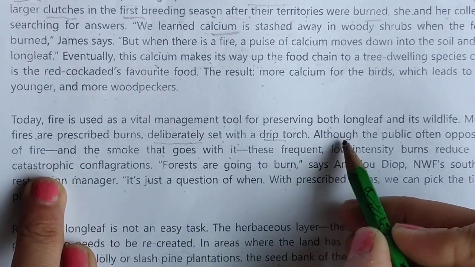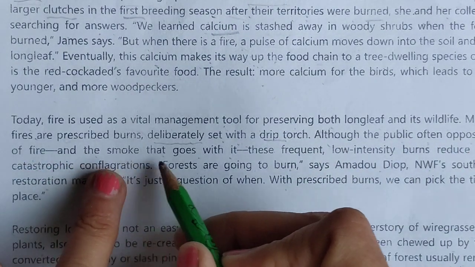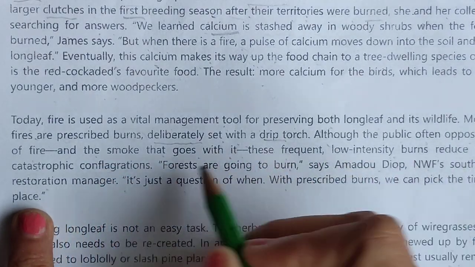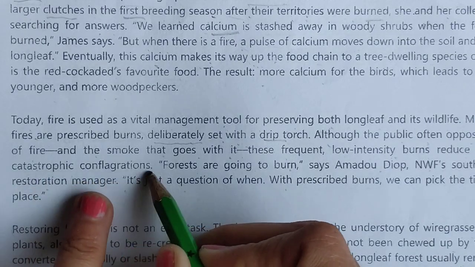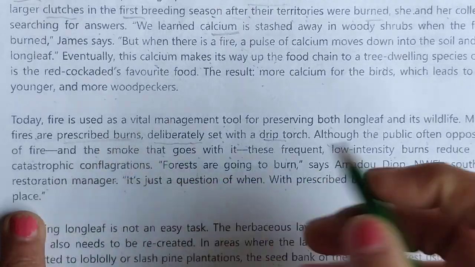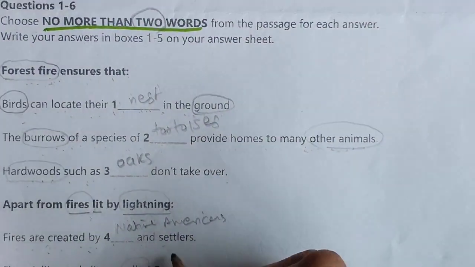So let's read one more sentence. Although the public often opposes any type of fire and the smoke that goes with it, these frequent low intensity burns reduce the risk of this forest going to burn. Let's write this one. Definitely this will come: prescribed burns.